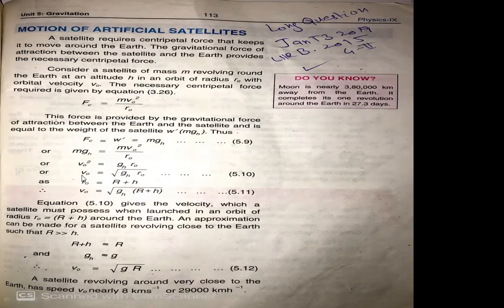If you take the square root on both sides, because I want to find out the orbital velocity, I will take the square root on both sides. The square is cancelled out with the power 1 by 2, since the value of a square root is the power 1 by 2. So v naught, the orbital velocity, is equal to the square root of gh r naught.